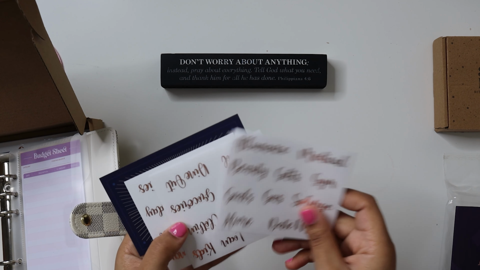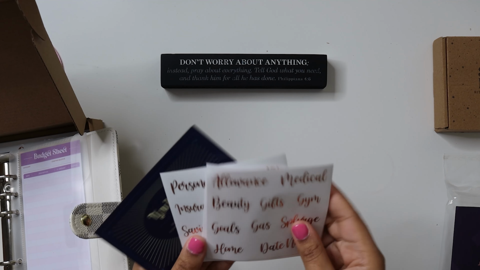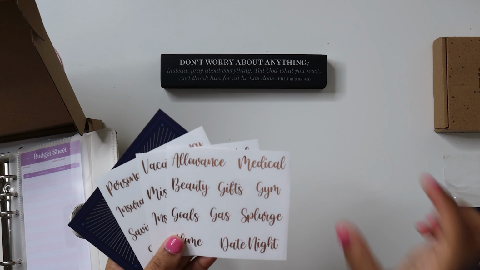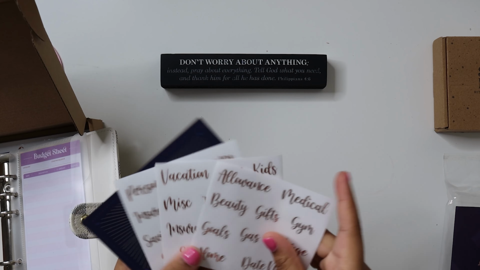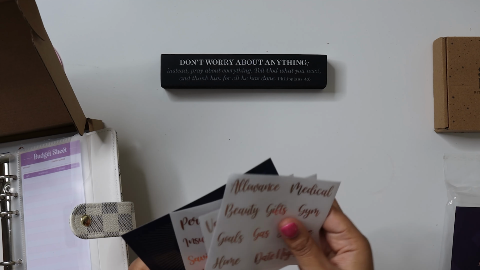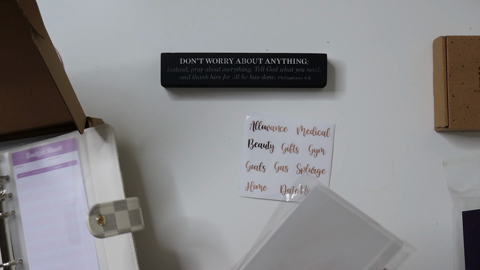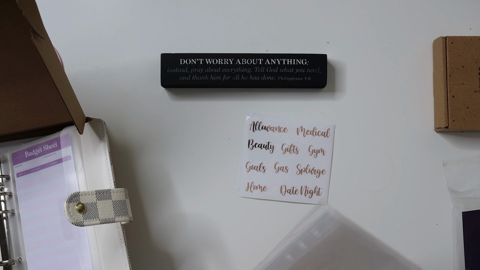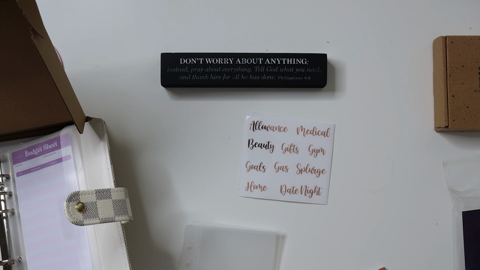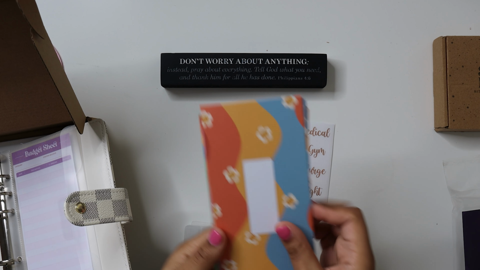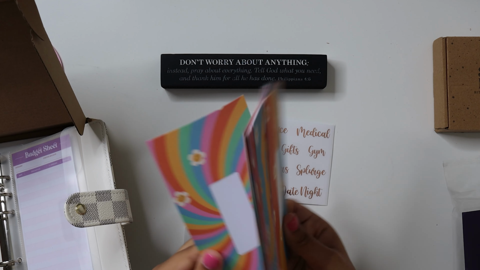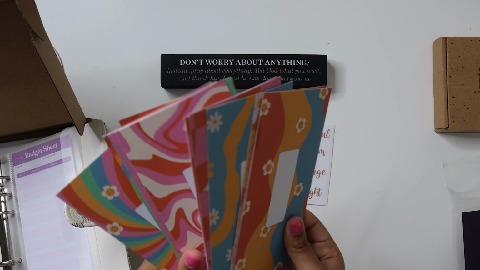Again, more categories in a different size, which is so nice. So you see, she has the little one, she has this size, and she has the big one. So very versatile. You can use whatever size you want. And now these envelopes are my favorite. I am going to use these for sure. The reason why I'm going to use these is because she also sent these little, I guess they're kind of like dashboards for the cash envelopes.